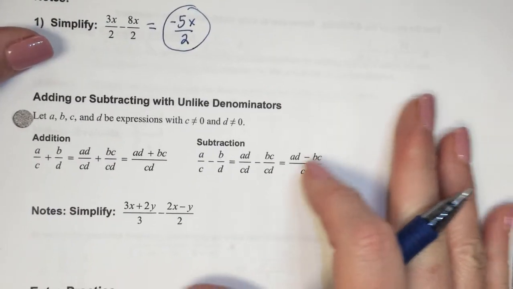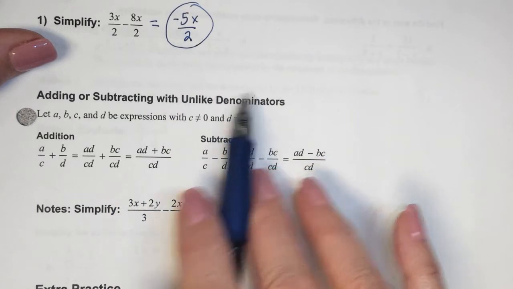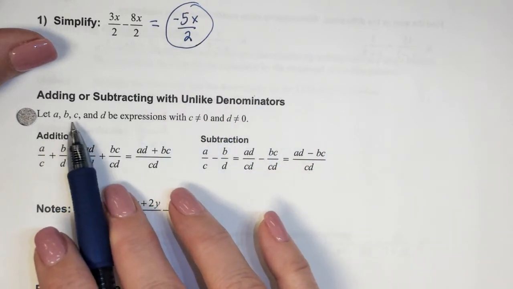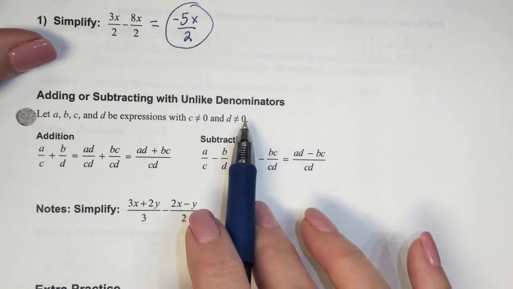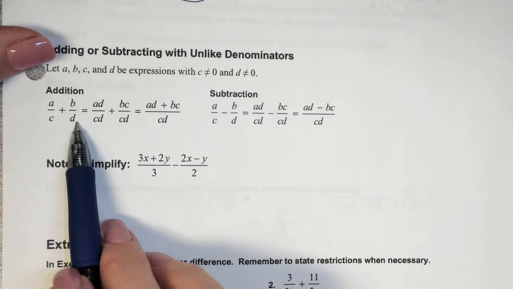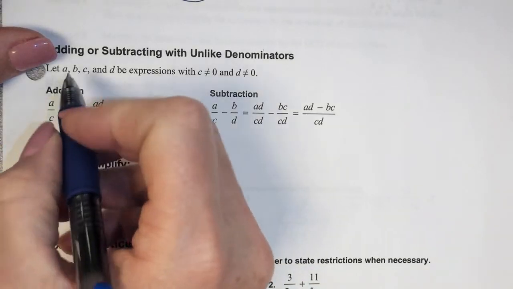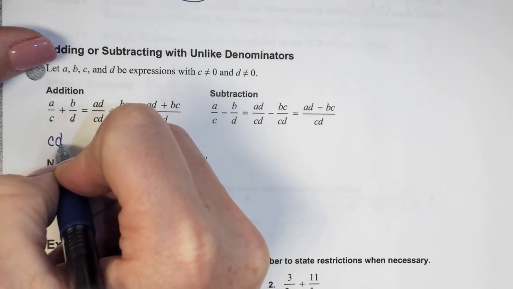All right, now what about if we have different denominators or unlike denominators? Well, now it's saying to let A, B, C, and D be expressions with C not equal to 0 and D not equal to 0. So if I'm trying to add these two expressions, but they have different denominators, the common denominator here, if I have C and D, is going to be CD.